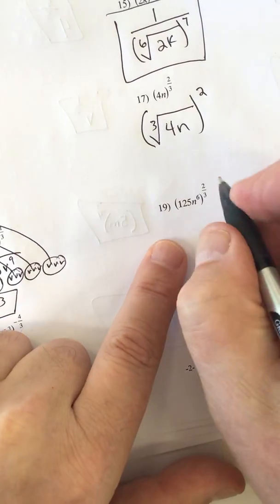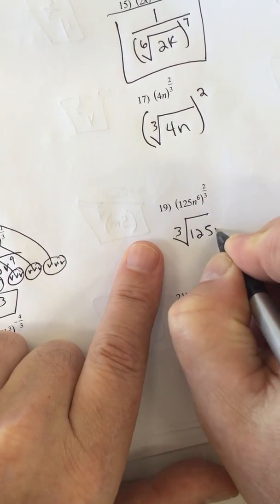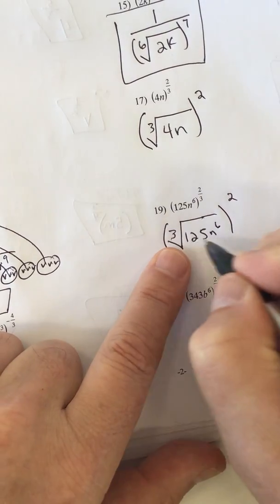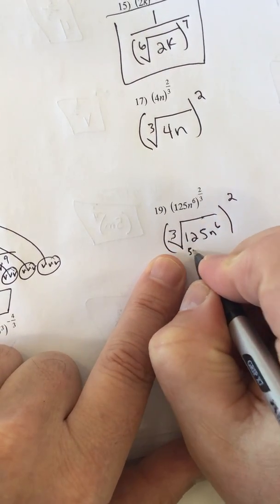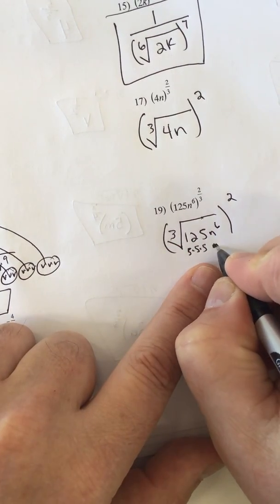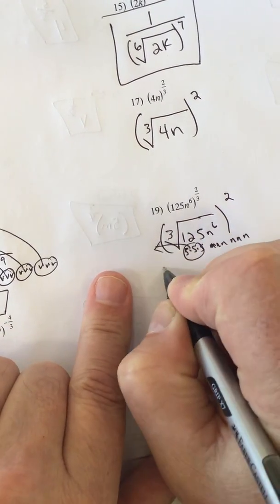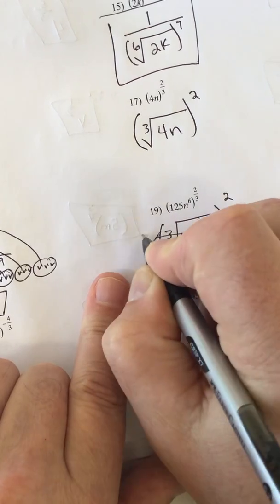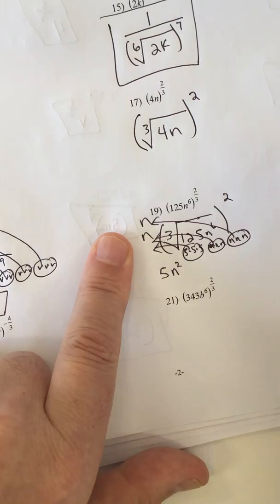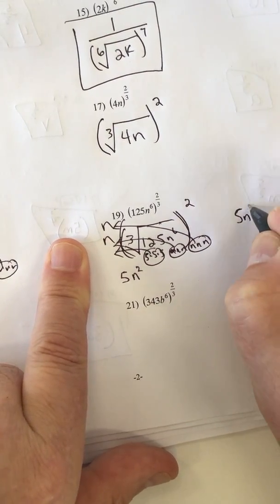Okay, 19. All right, so we have the third root of 125n to the sixth. Then I'm going to square it all. So I'm going to get smaller first. 125 is 5, 5, 5. N to the 6 in packages of 3 is n, and then n. So the 5s can come out as a 5. N's can come out as an n, and n's can come out as an n. So it's 5n squared. So the parentheses part became 5n squared.